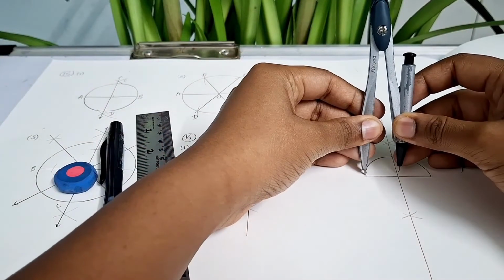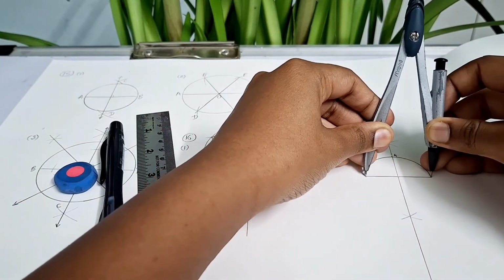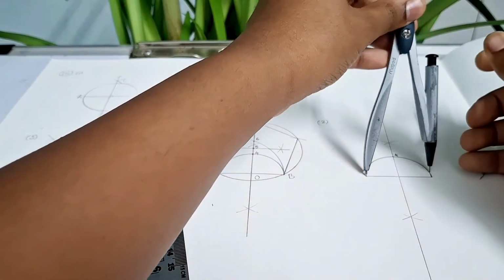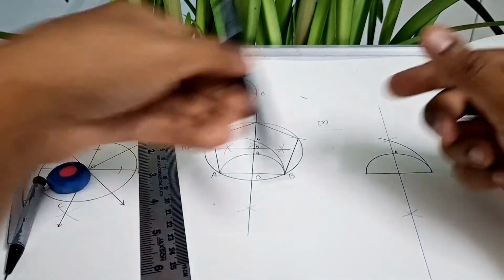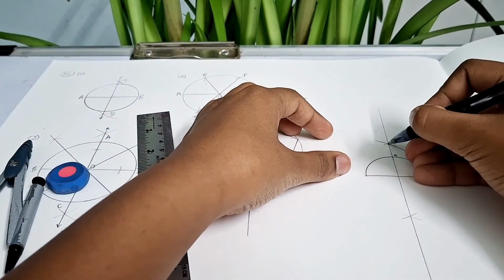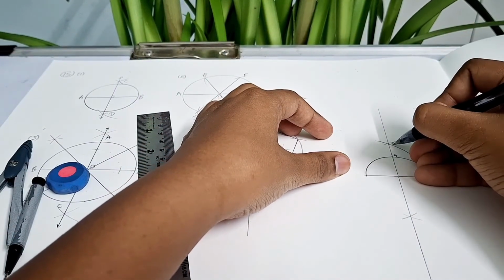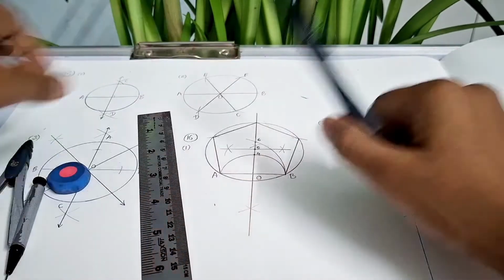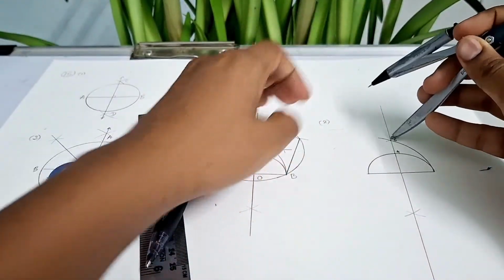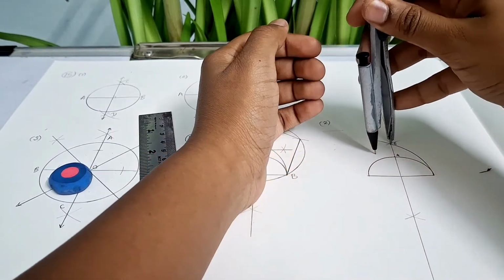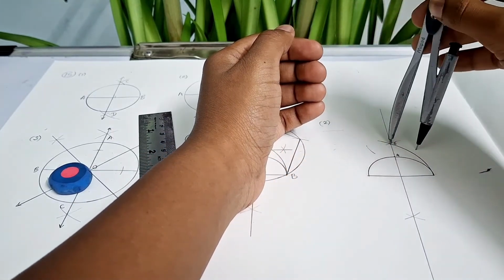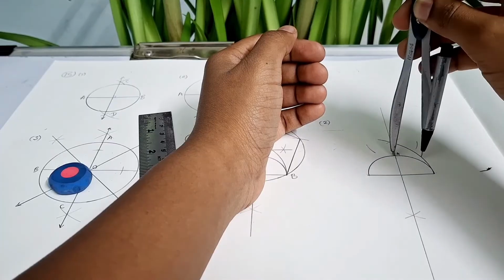Now, taking the radius as 4 centimeter, draw an arc. This point, label it as 6. Now, for getting point 5 in between points 4 and 6, follow the steps of line bisection as we did in the previous construction.